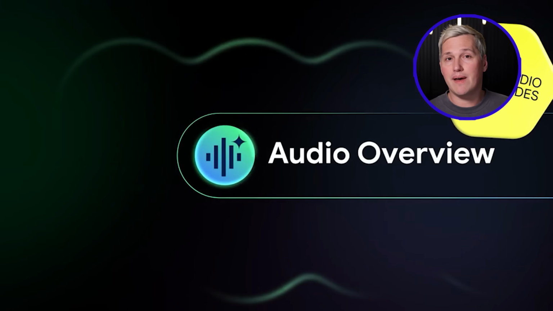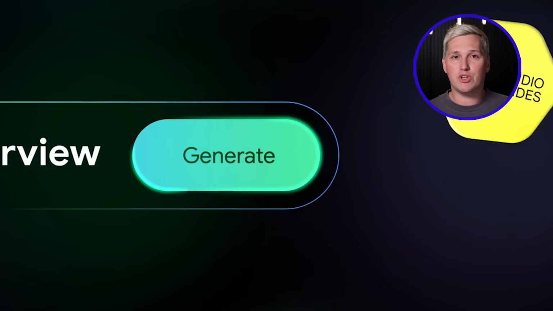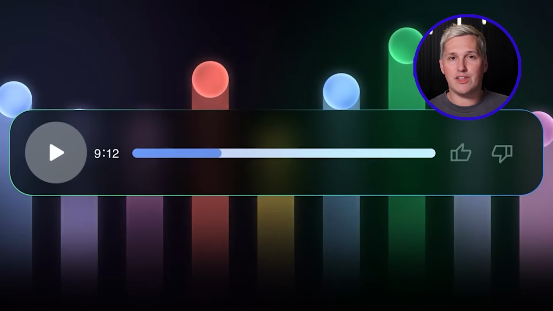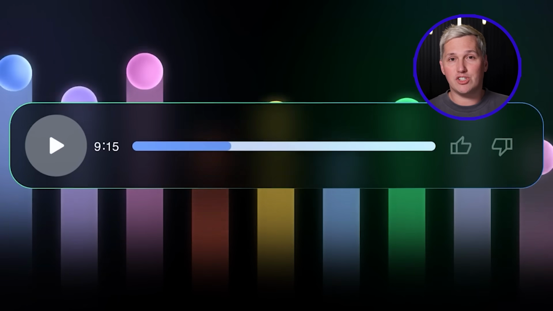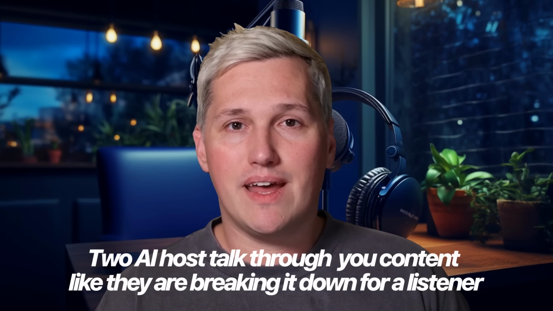Here's the twist almost nobody talks about. NotebookLM is famous for its audio overview feature. You upload documents and it generates a podcast-style conversation explaining your material. Two AI hosts talk through your content like they are breaking it down for a listener. Most people just hit play and passively listen.